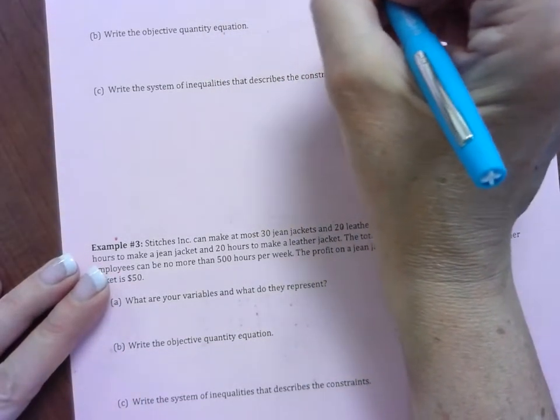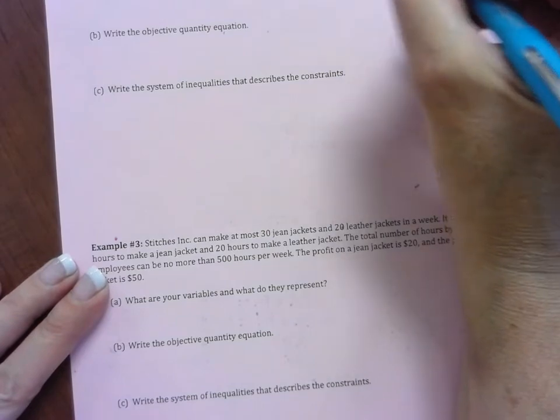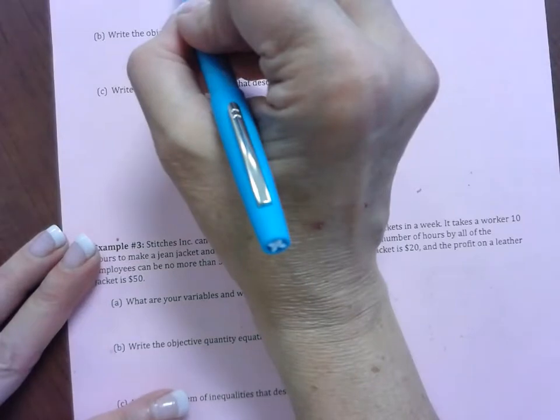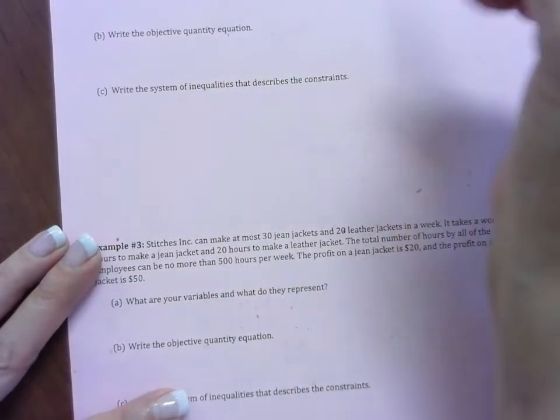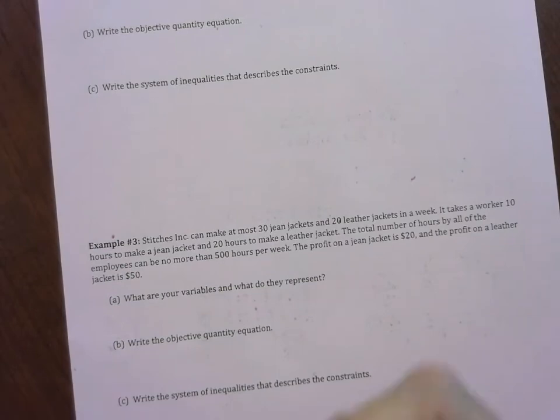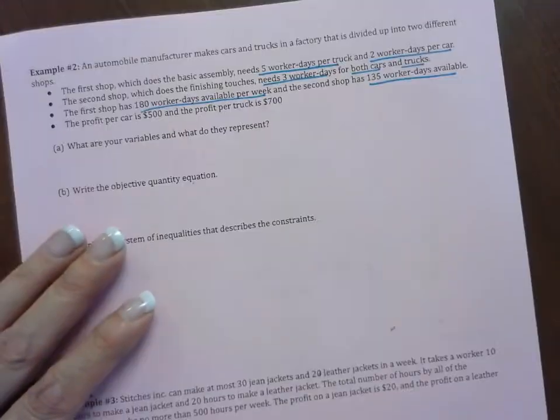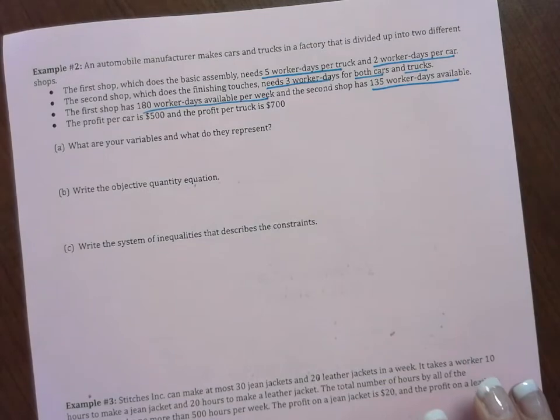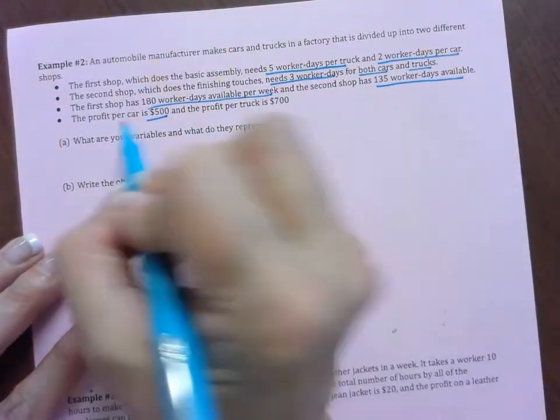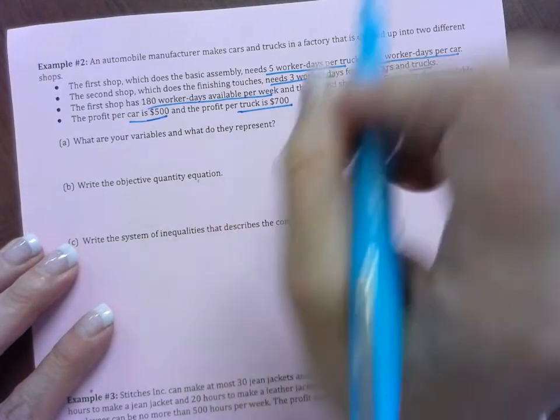It needs 3 worker days for both cars and trucks. The first shop has 180 worker days available per week. The second has 135 worker days per week. Oh, I'm sorry. Thank you, my bad. My profit's 500 for the car, and for the truck it's 700.